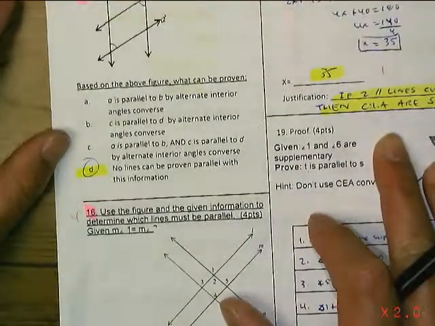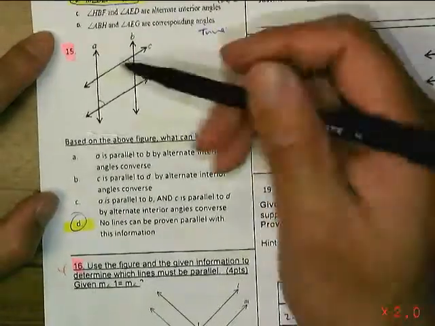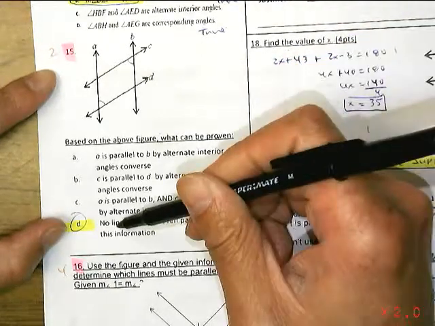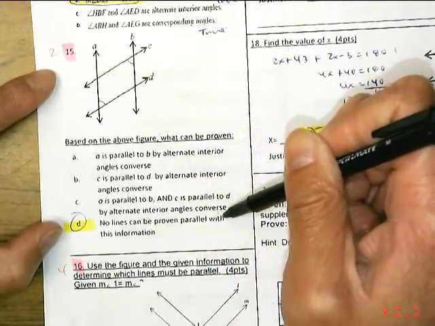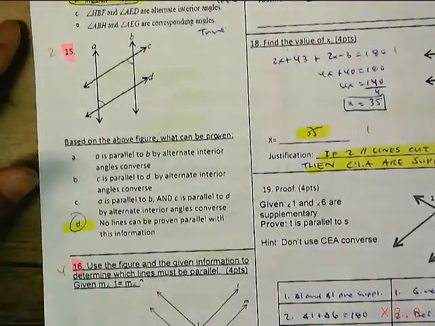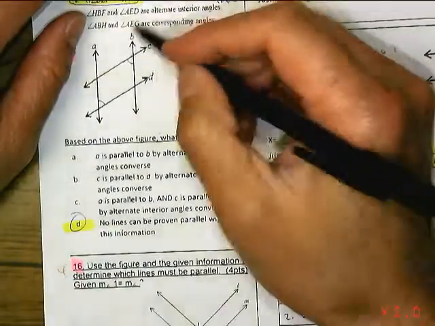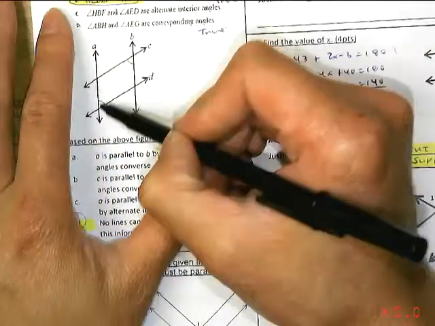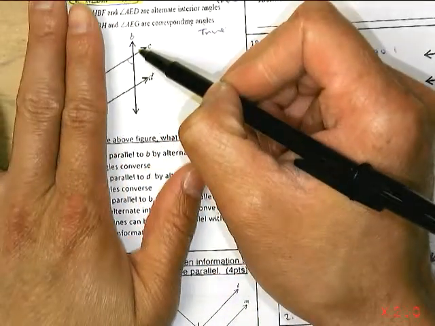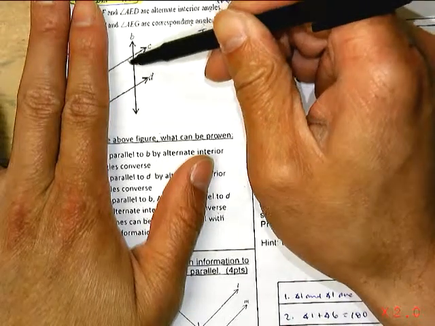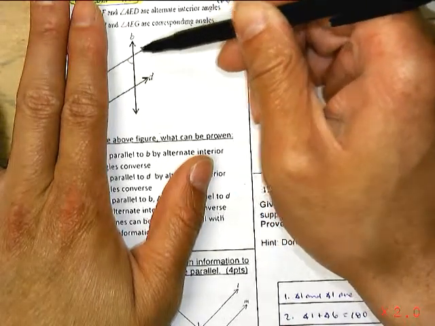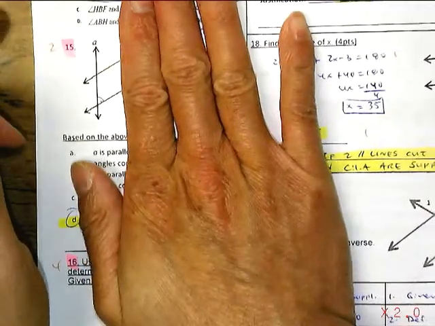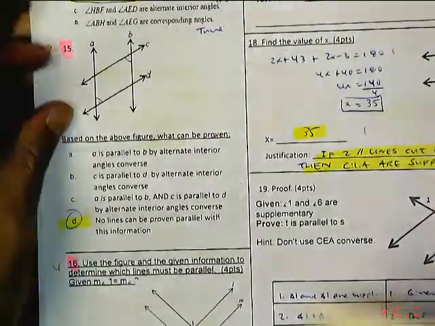Question number 16. Based on the figure above, what can be proven? No lines can be proven parallel with this information. So the reason why, if you notice these two angles here, it doesn't relate, it's not touching both, say, lines C and D, even in this direction. Do you see that? Or even in this way.